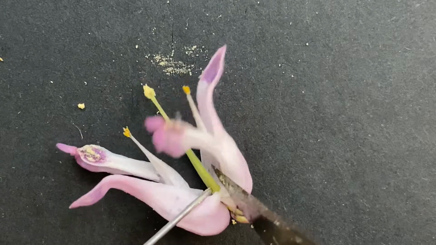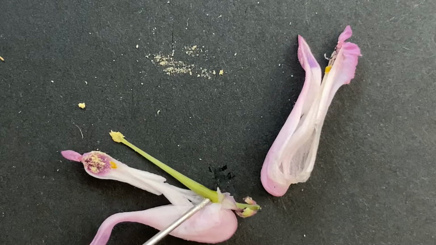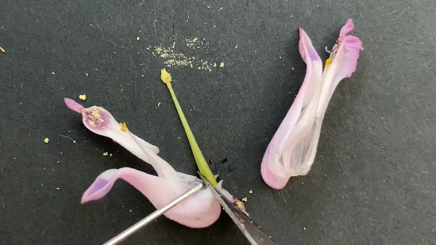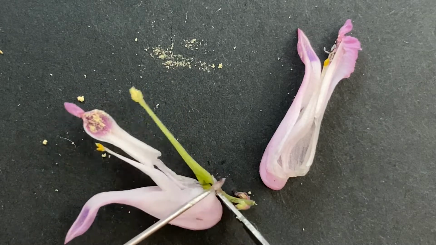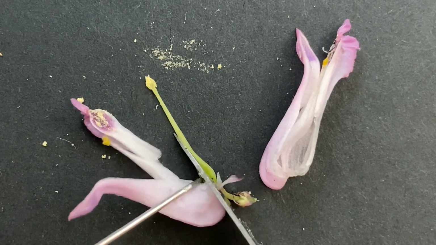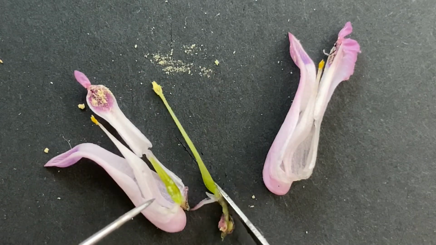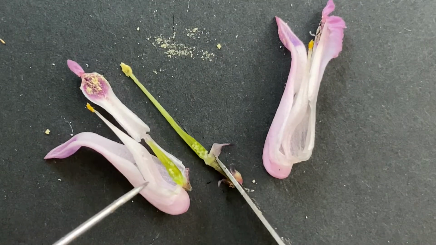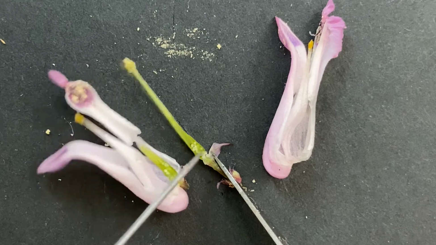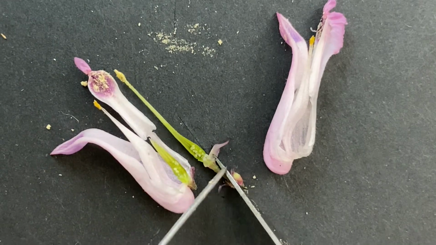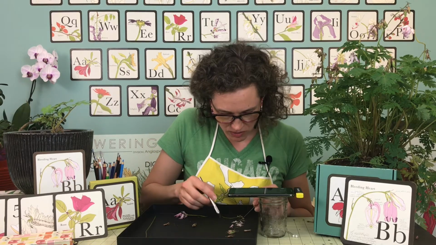And at the base, let's take a look at this ovary. So you can tell that the ovary is getting a little bigger. And let's cut into it and see if we can find any of those ovules. Yeah, there we go. Look at that. Really easy to see all of them in there. So they're just tiny and white. And they're attached to the ovary. Nice, so we'll get a little bit bigger.